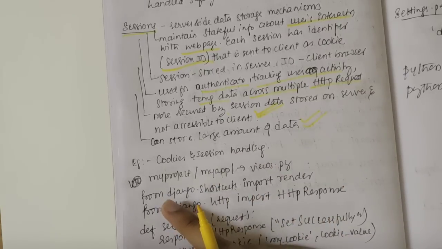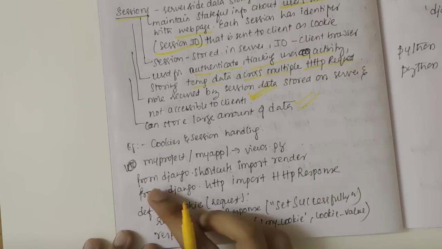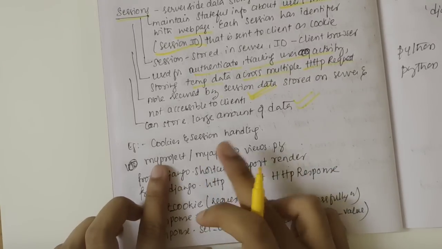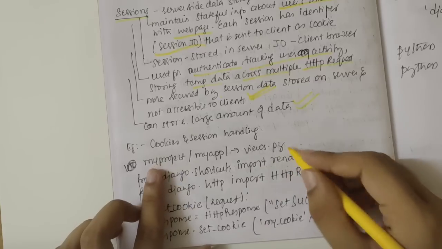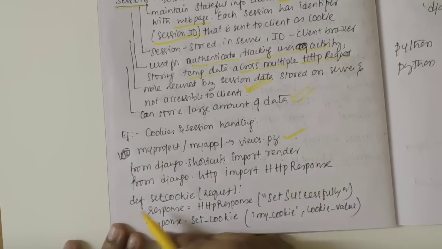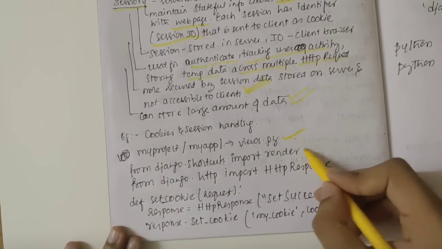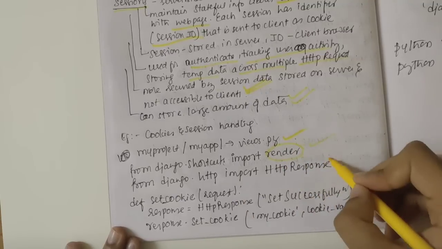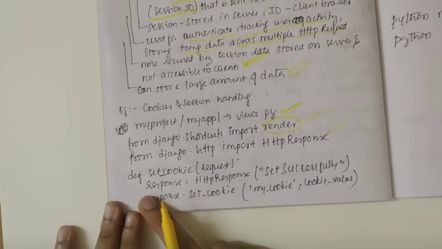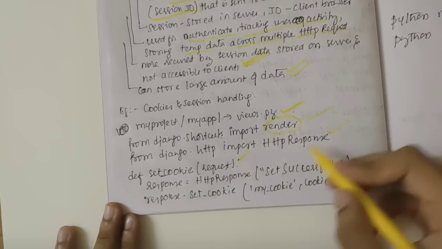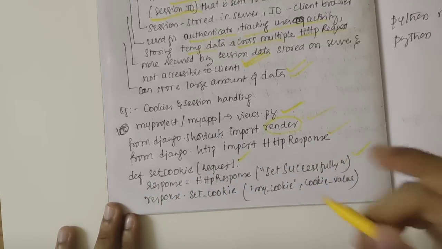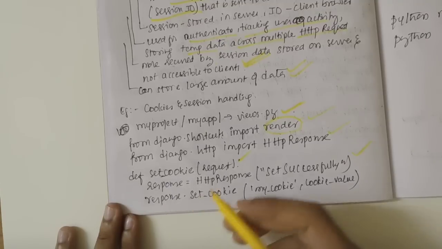Looking at an example here, we have cookies and session handling. Firstly, my project is the project name, my app is the app name, and I am writing this code in views.py. From django.shortcuts I am importing render, and importing HttpResponse, and defining set_cookie(request). So response is equal to HttpResponse("Cookie set successfully"), and along with that, response.set_cookie.